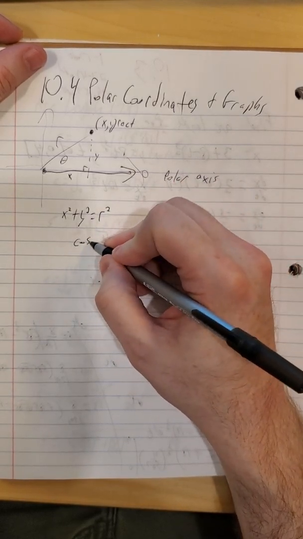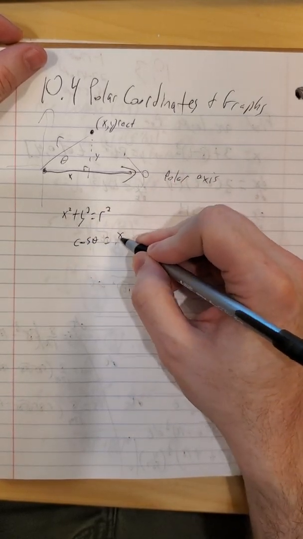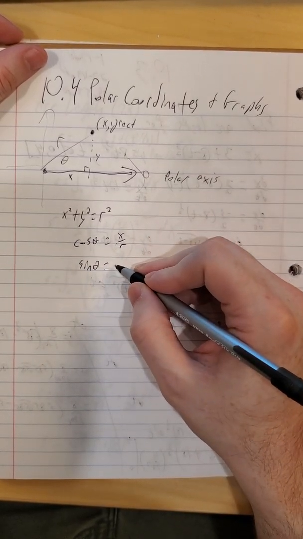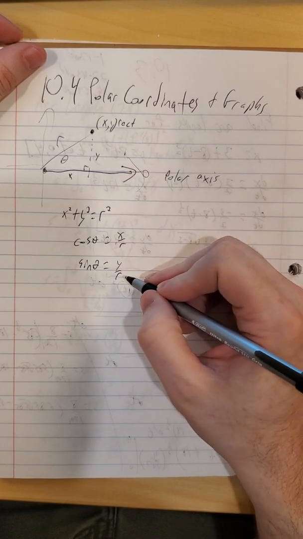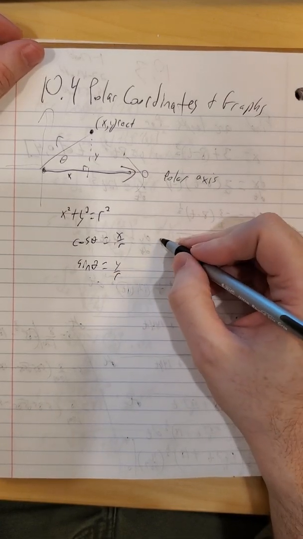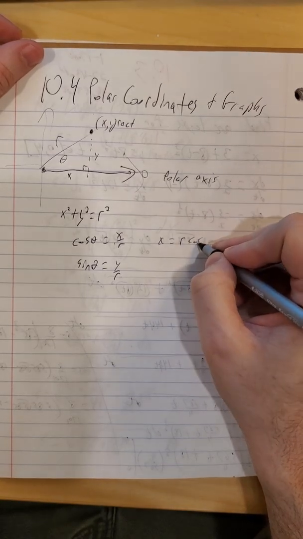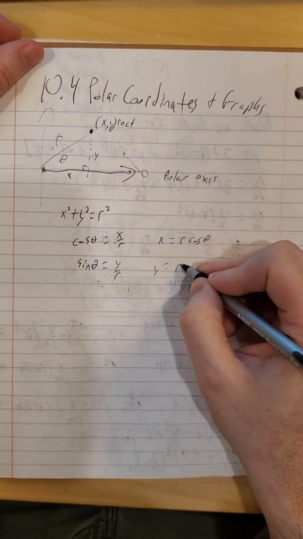You can see that cosine of theta is x over r, and that sine of theta is y over r. If you want to solve for x or y, x would be r cosine theta, and y would be r sine theta.